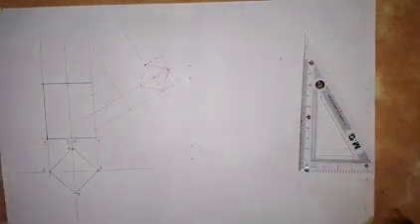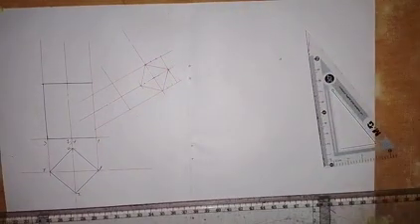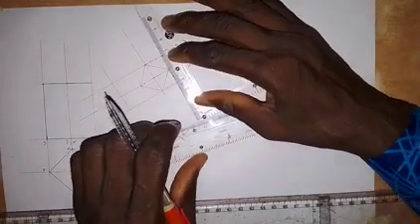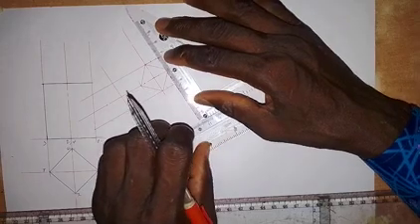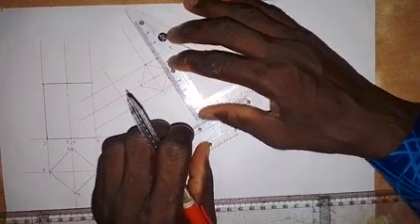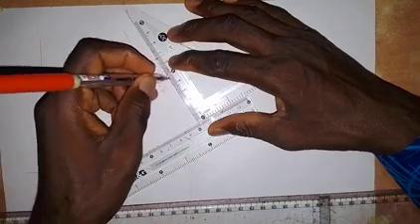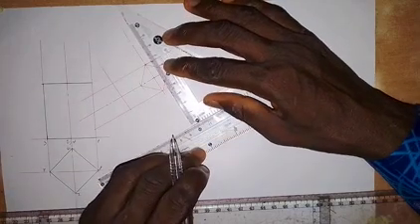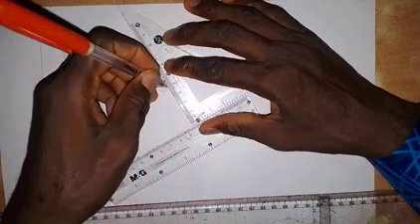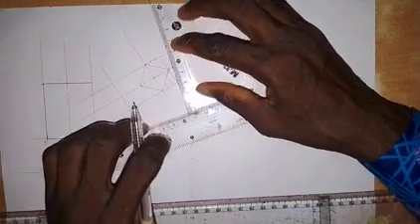Alright, so then the next thing I'm going to do is get these lines drawn. Coming to this point, I'll draw this, and also coming to this point, I will draw this line.